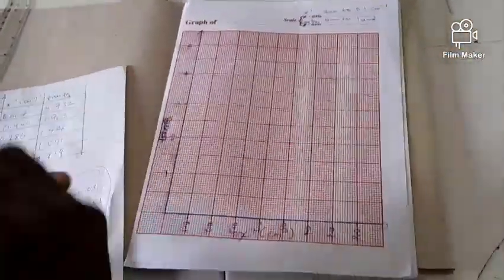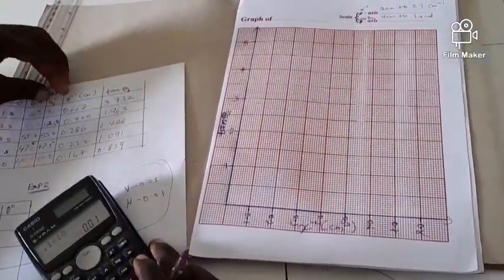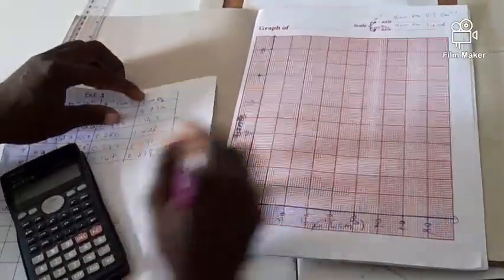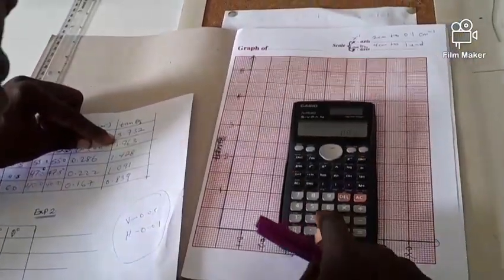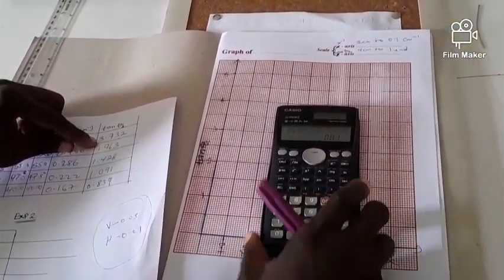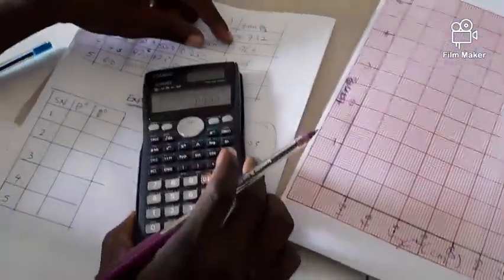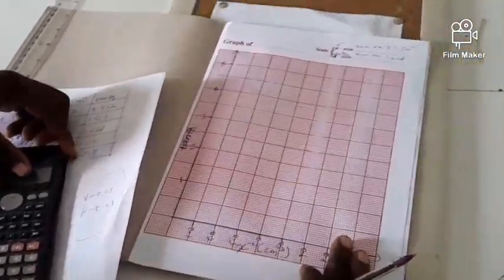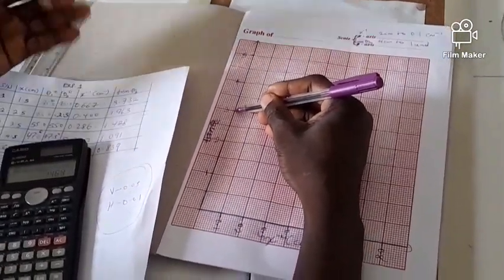Now, let's plot the point. Here I have 3.732 against 0.667. So all I need to do is to look for, on this graph, a number that is close to 3.7. I'll subtract 3 from 3.732. That gives me 0.732. Then I'll divide it by 0.05. That gives me 14.64. So from 3 places, I'm going 14.64 places upward.